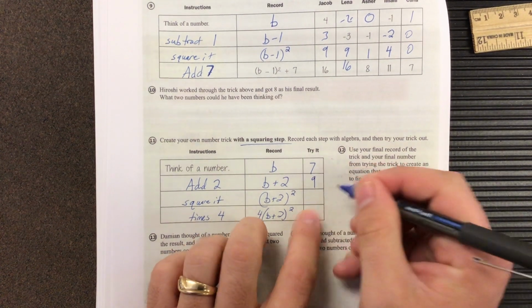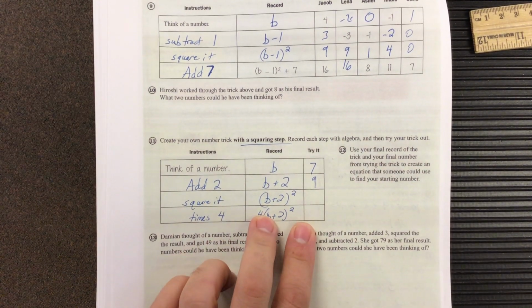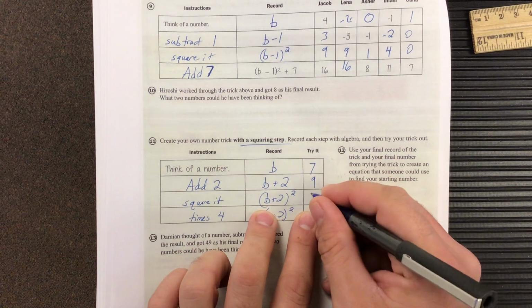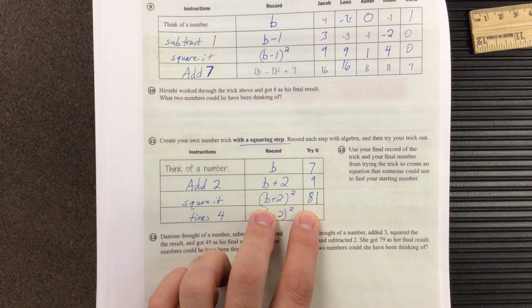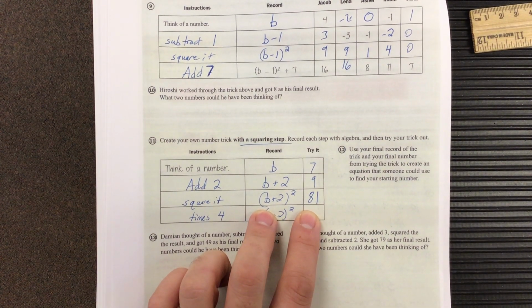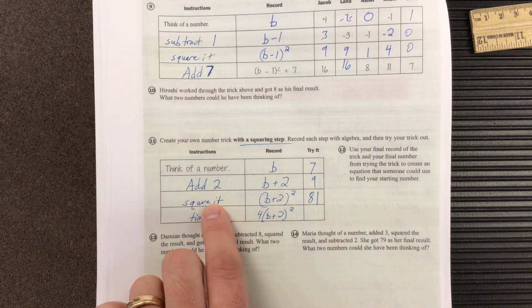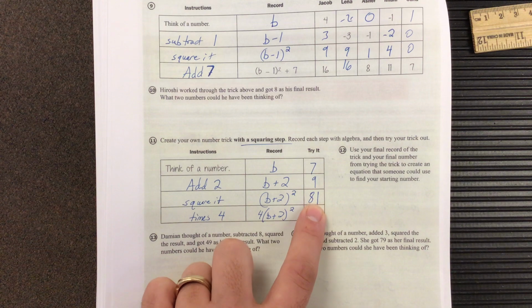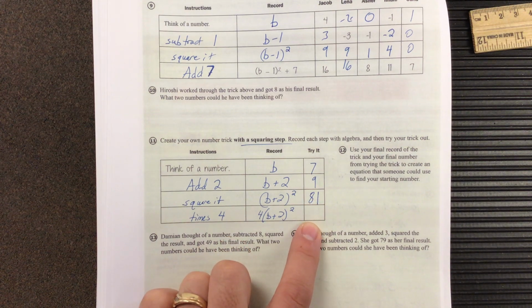9, 18. No. She said it was easy. It was not. It was 7, 9, 3, 12. No. 7, 9, 81. Bam. You guys got it wrong. 9 times 9 is 81. Backwards. 9 squared. You got 18. 81. It was backwards, closer than when you got it. That is true.